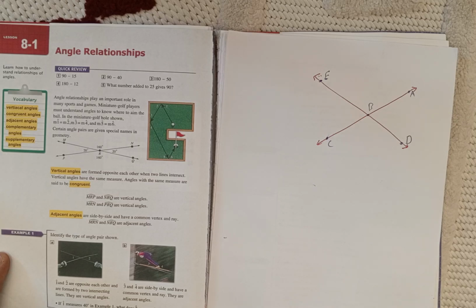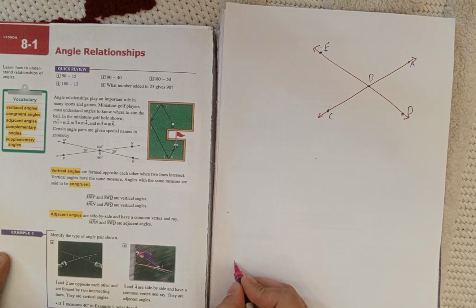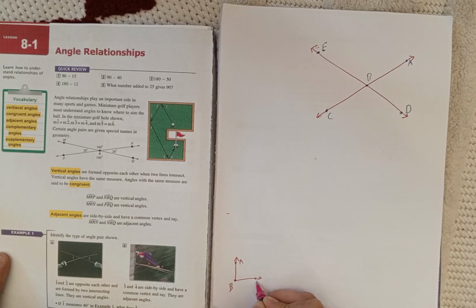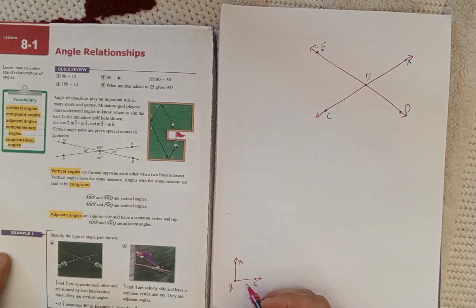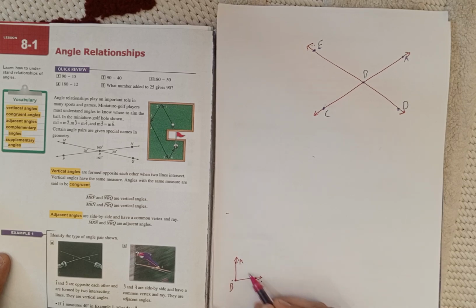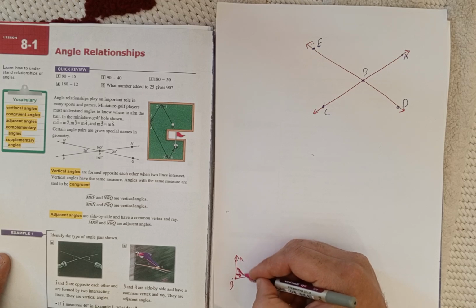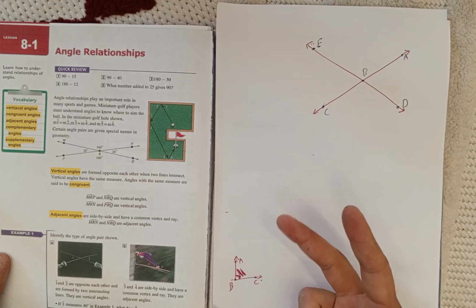But first of all, how can we name the angles? For example, this one is A, B, C. How to name the angles? By saying A, B, C. We cannot say C, A, B. Why? Because there's no line between C and A. This is the angle. That means this angle is the space that we have between two rays.